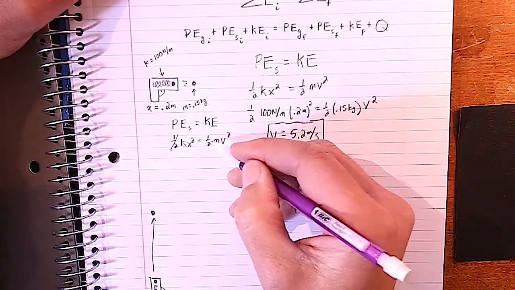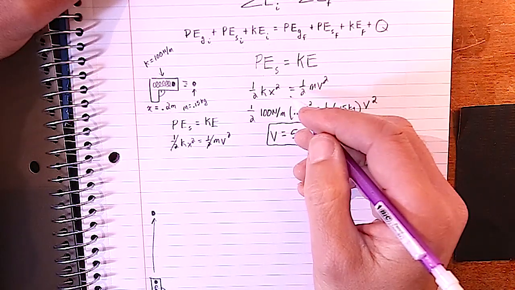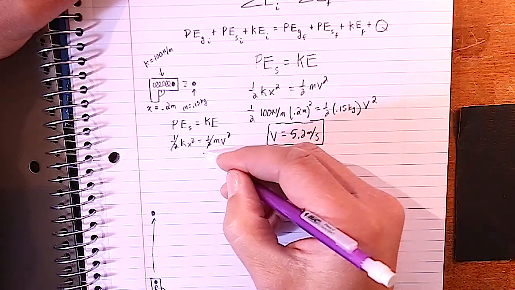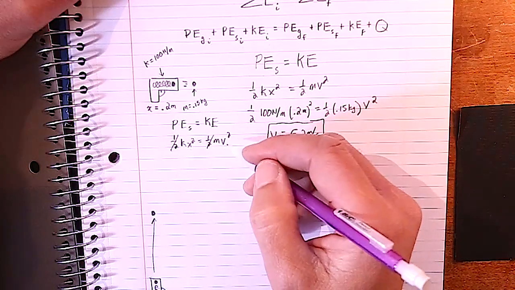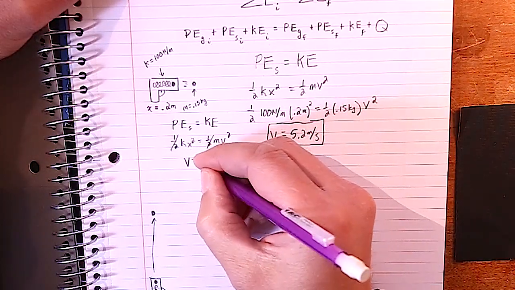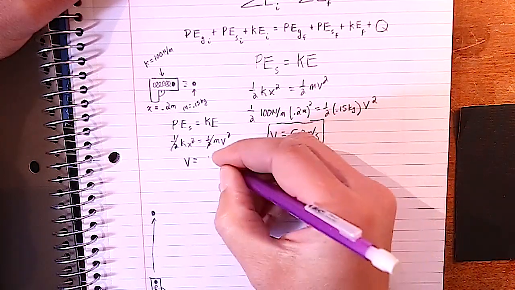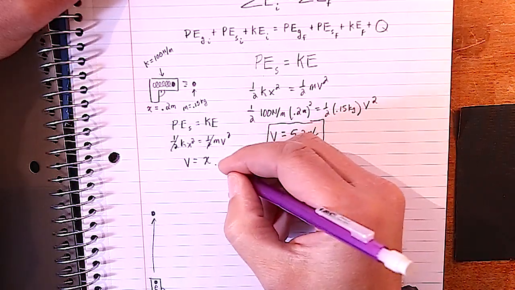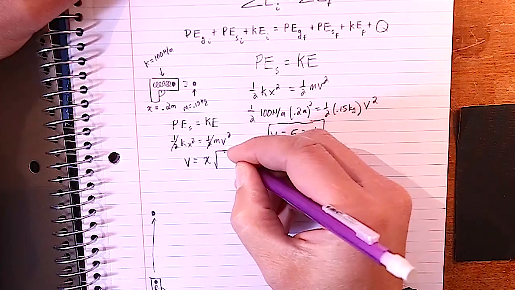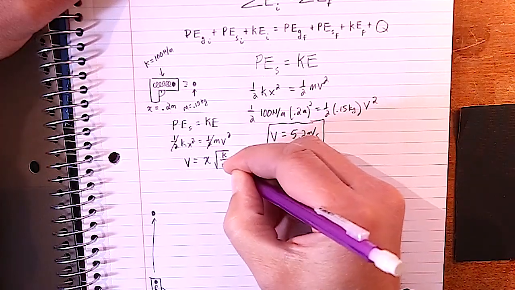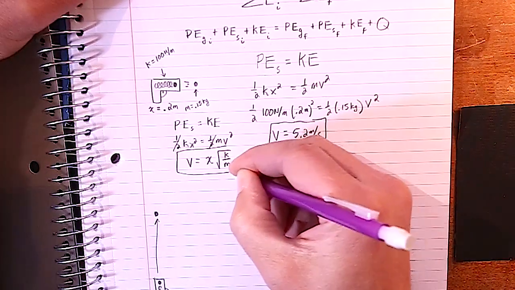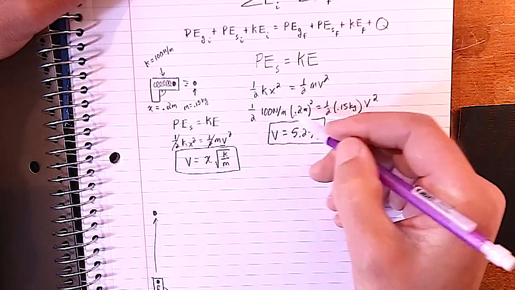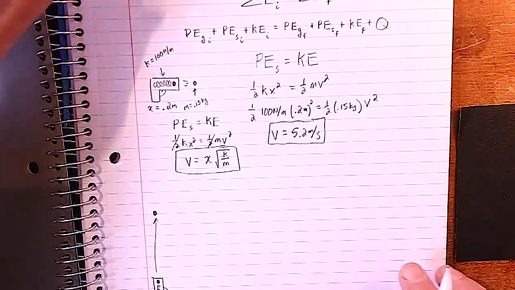We can cross out the halves because we have halves on both sides, and we can bring the m over to the other side and take the square root of both sides. That's going to give us v is equal to the square root of k over m times x, because the x comes out of the root sign since it's squared. If you put these numbers into here, you'll get the same answer.